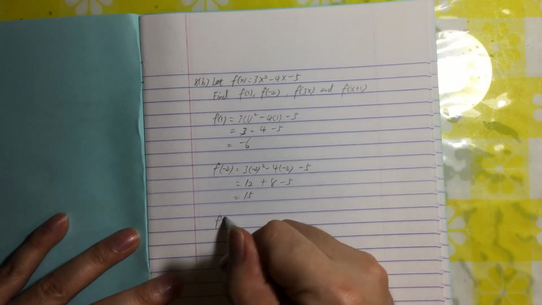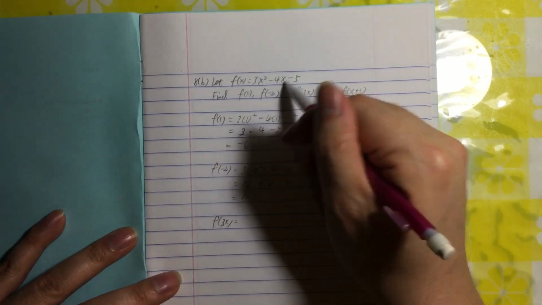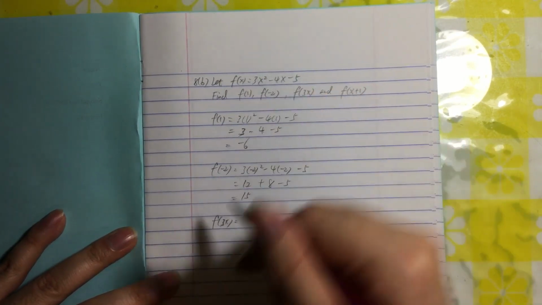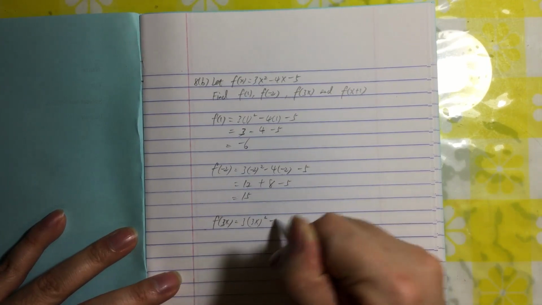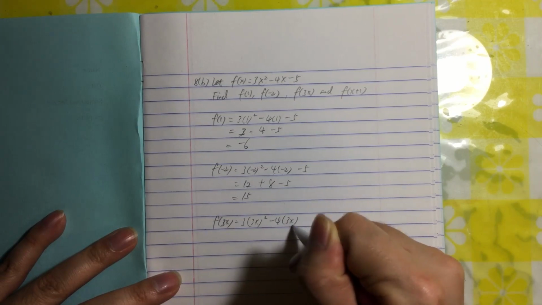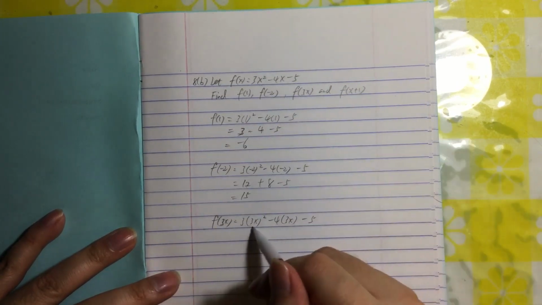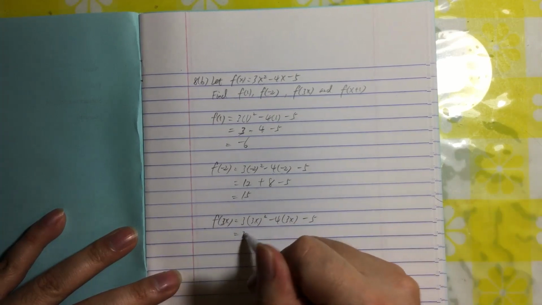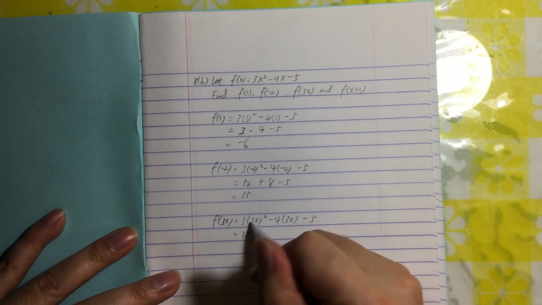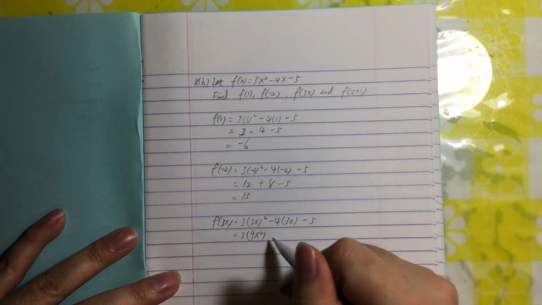Next, f of 3x. For f of 3x, replace each x with 3x. So I get 3 times 3x squared minus 4 times 3x minus 5. Then simplify. 3x squared, if I distribute the square, I get 9x squared. 3 squared is 9, x squared is x squared.